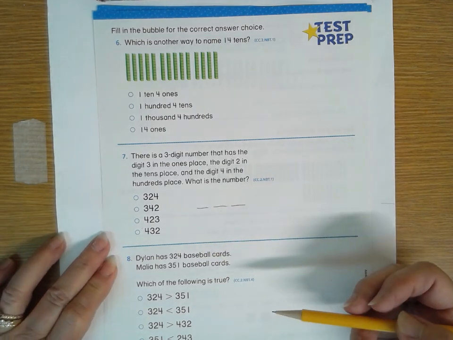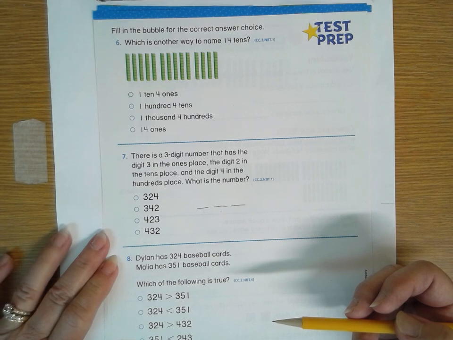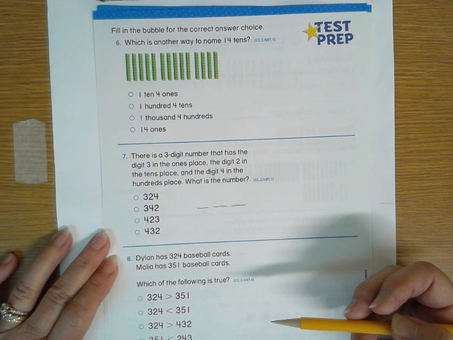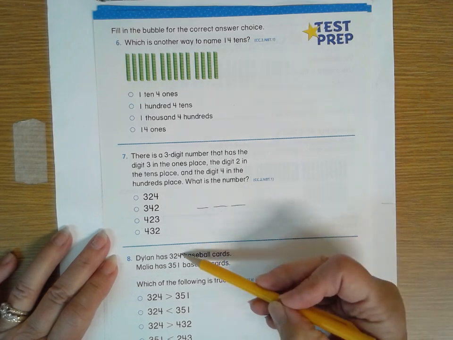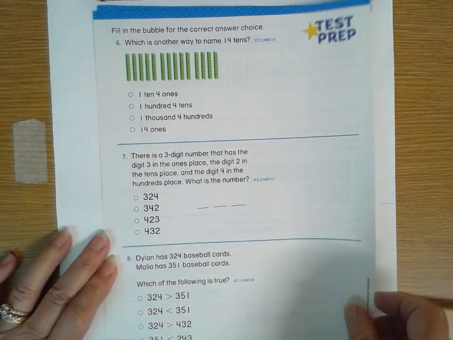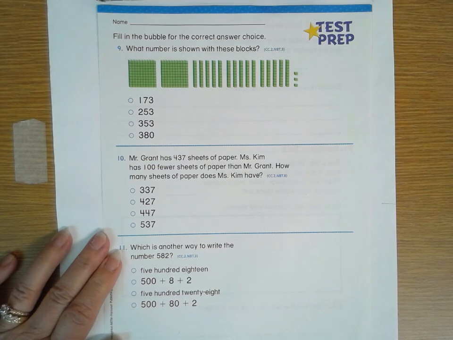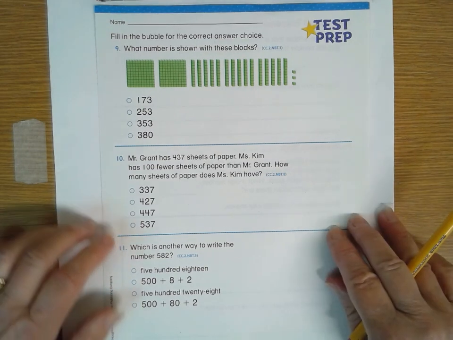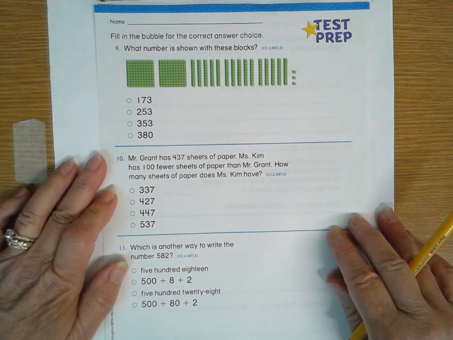Number 8, Dylan has 324 baseball cards. Malia has 351 baseball cards. Which of the following is true? So you're comparing these 2 numbers. Which one of these is true? Then go to page 107. Fill in the bubble for the correct answer choice.